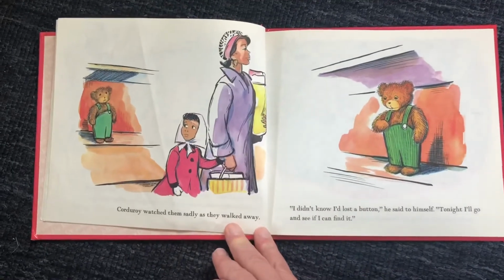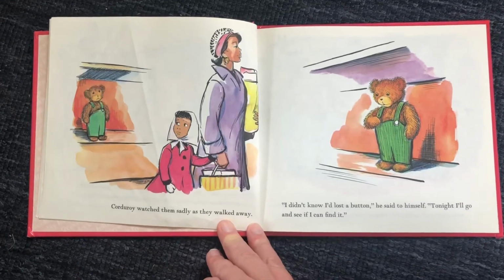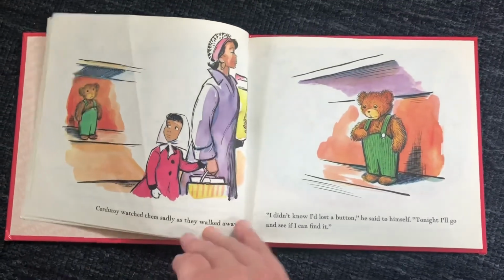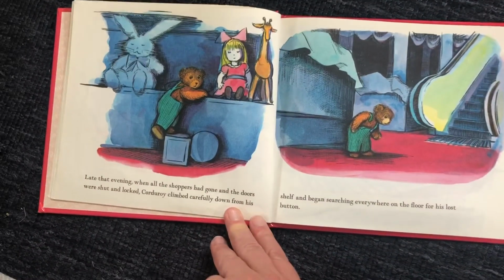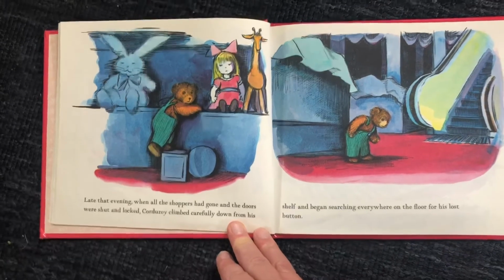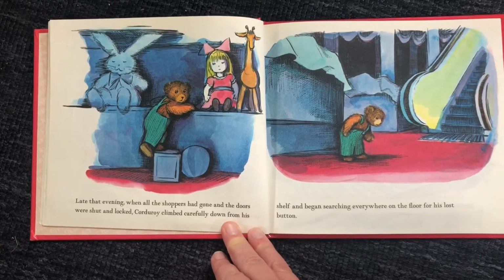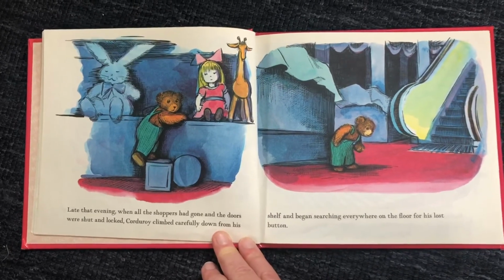Corduroy watched them sadly as they walked away. "I didn't know I'd lost a button," he said to himself. "Tonight I'll go and see if I can find it." Late that evening, when all the shoppers had gone and the doors were shut and locked, Corduroy climbed carefully down from his shelf and began searching everywhere on the floor for his lost button.